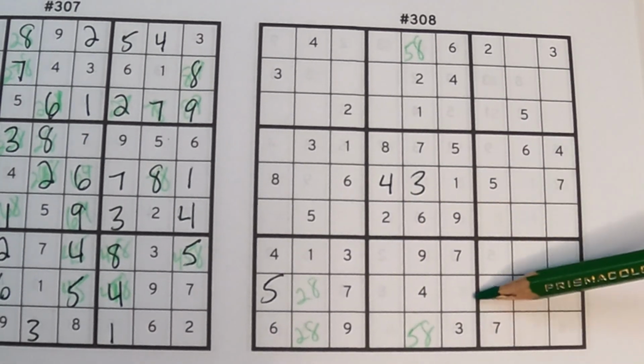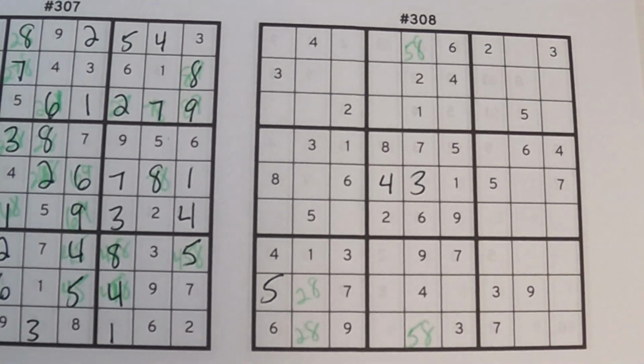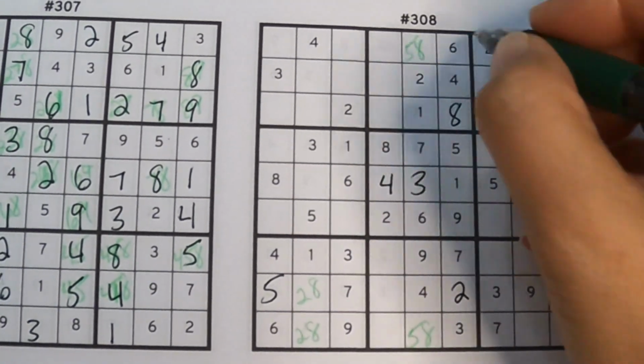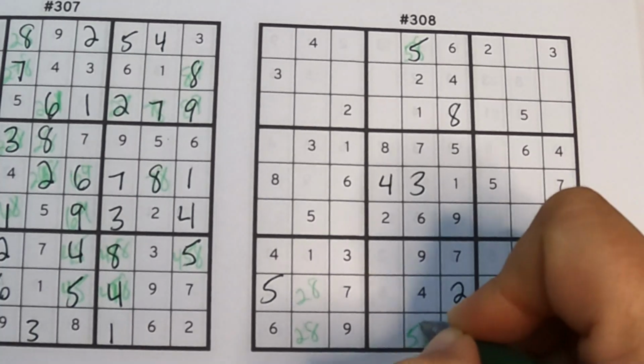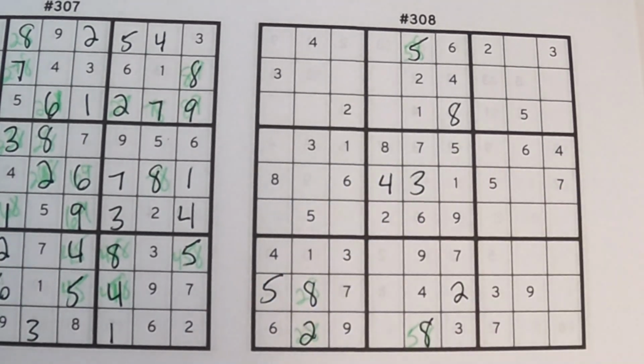For this column, we're missing 2 and 8. We've got a 2 here, so 8, 2. That 8 makes this our 5, 8. That 8 makes this our 2, 8.